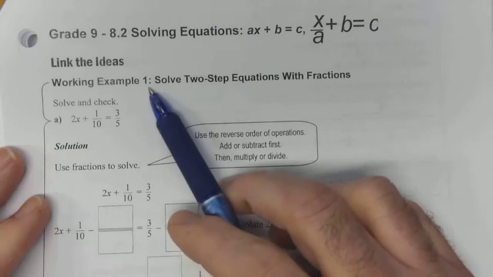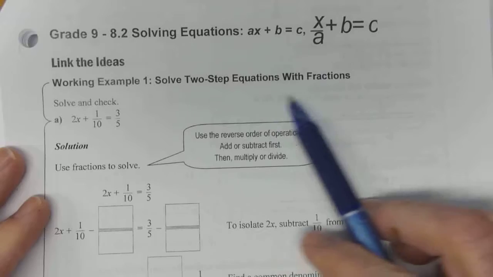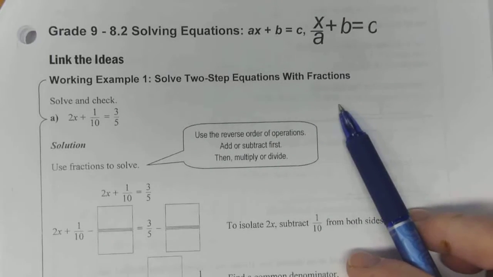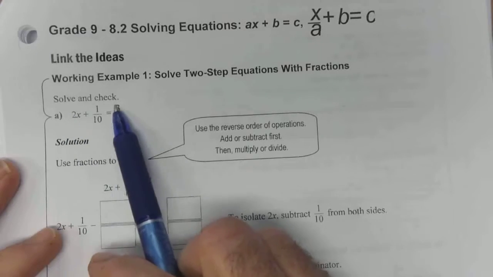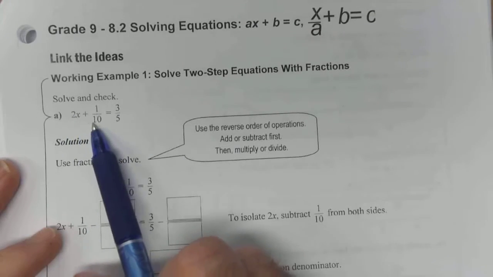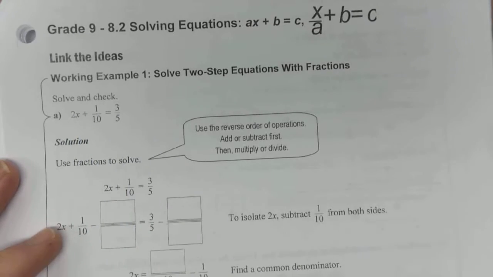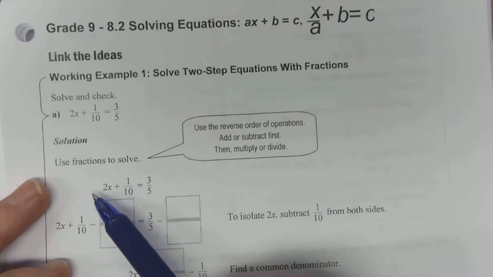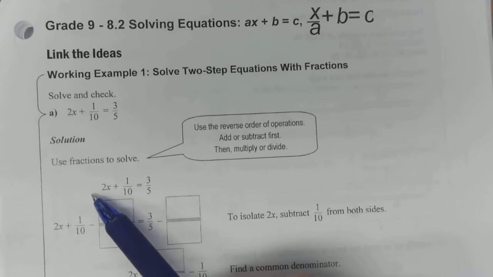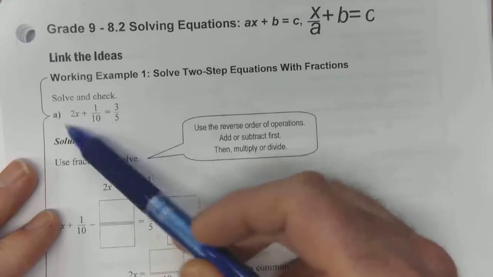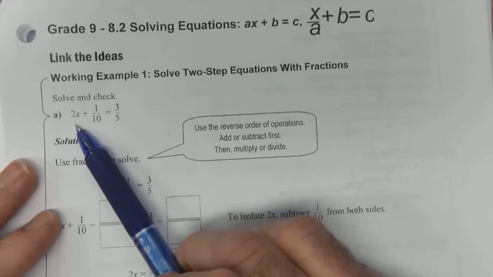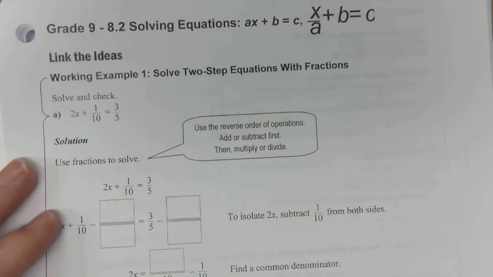Link the ideas. Working example number 1, solving two-step equations with fractions. So these are called two-step equations. So we've got an example here, and we're being asked to solve and check. 2 times x plus 1/10 equals 3/5. So, like before, we're needing to isolate our variable to find out what it is equal to. So in order to do that, we have to get rid of all the other stuff that's on that side of the equal sign along with it.